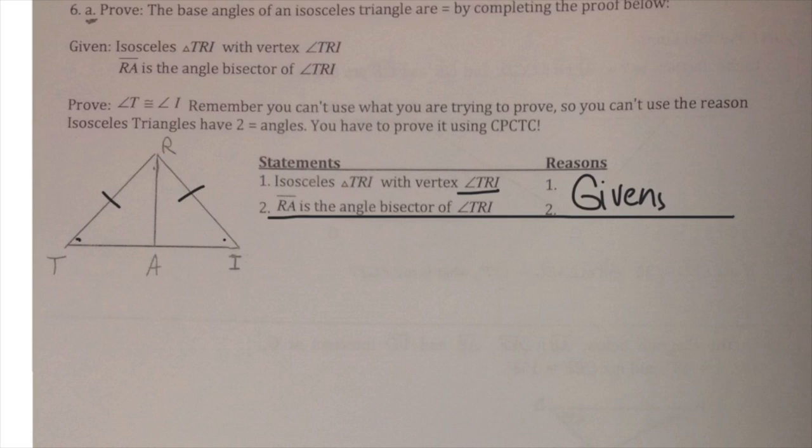And it says that RA is an angle bisector of TRI. So TRI is getting split in half. So this half here is the same as this half here. So I can already see this is coming together. I'm going to have to prove that these two triangles are congruent. And I've already got two of the missing parts that I need.